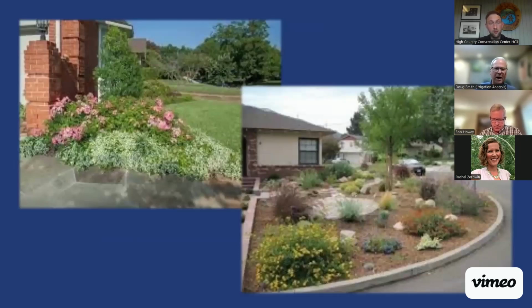So here's a couple of photographs. The one in the top left shows you a nice little shrub perennial bed that would be considered its own hydrozone.